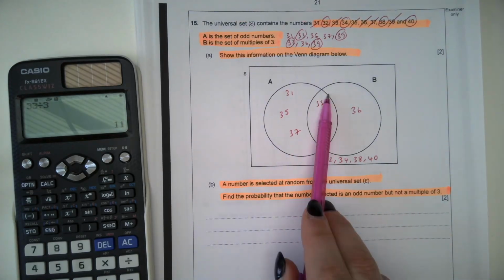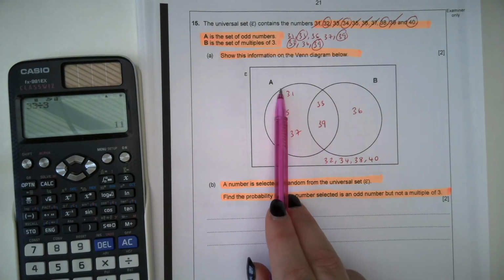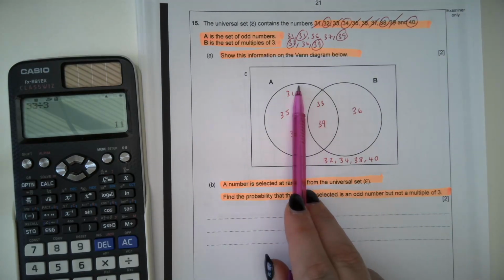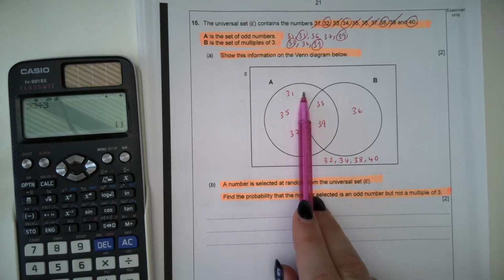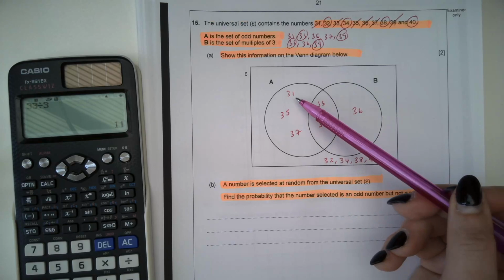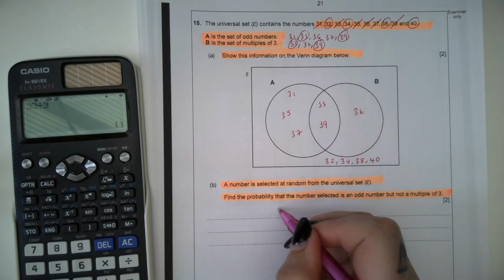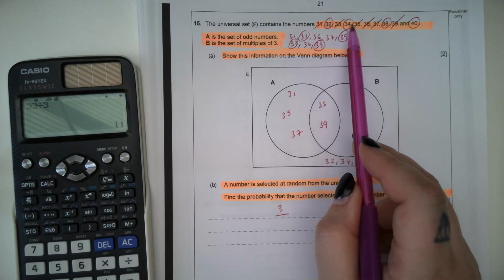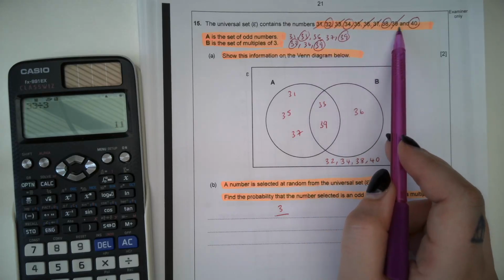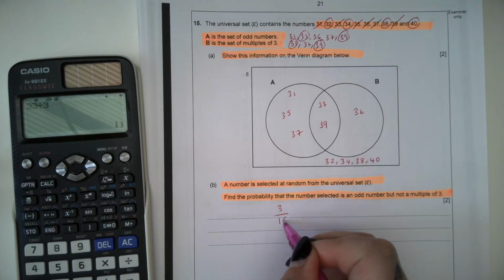So we're not interested in anything that's in the middle here. We're only interested in this part of the A circle because they are odd numbers and not multiples of 3. So that is 1, 2, 3. So we have 3 possibilities out of 1, 2, 3, 4, 5, 6, 7, 8, 9, 10 numbers in total.